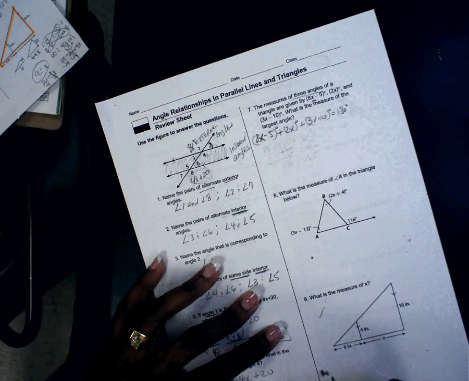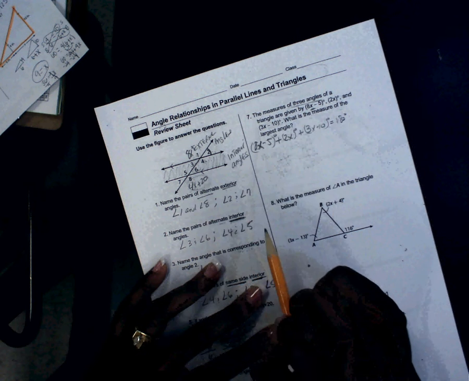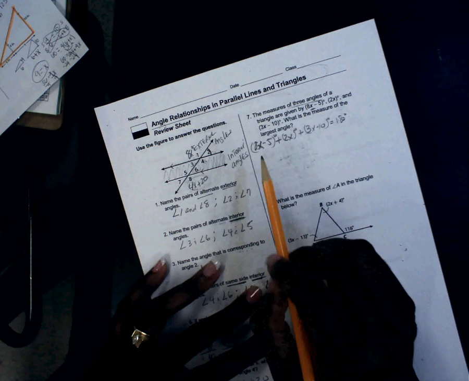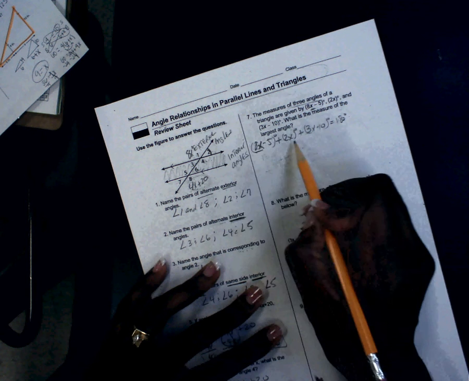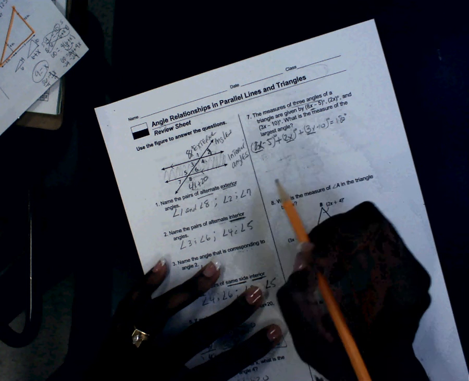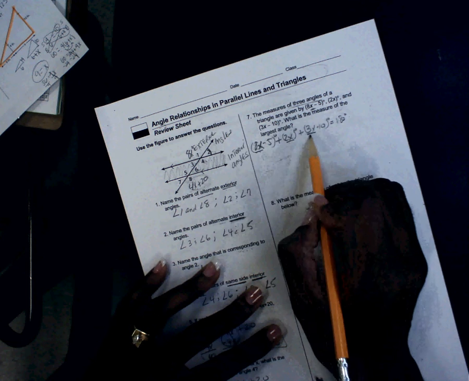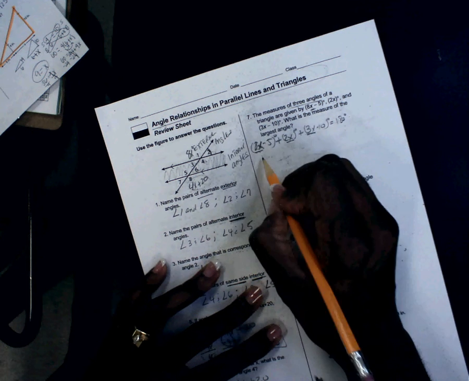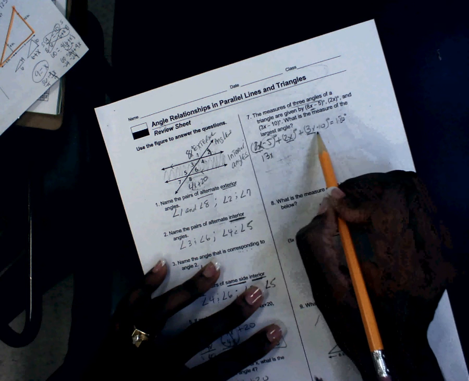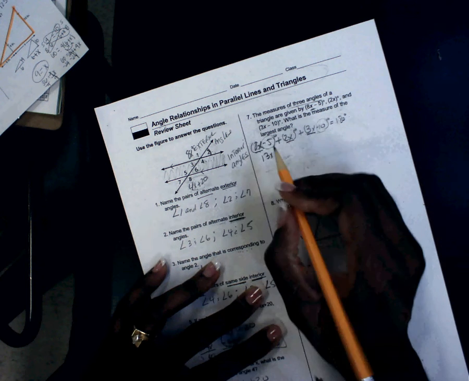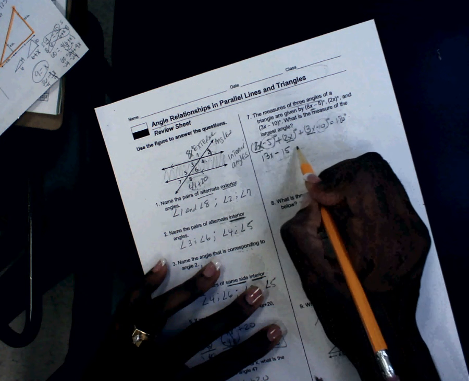Okay, so now we want to combine our like terms. Like terms are terms that have the same variable and the same exponent. So 8x, 2x, and 3x are all like terms. 8x plus 2x is 10x plus 3x is 13x. And then our constants are the negative 5 and the negative 10. So negative 5 plus negative 10 is negative 15, equals 180 degrees.